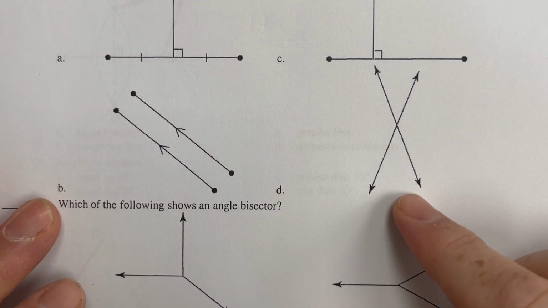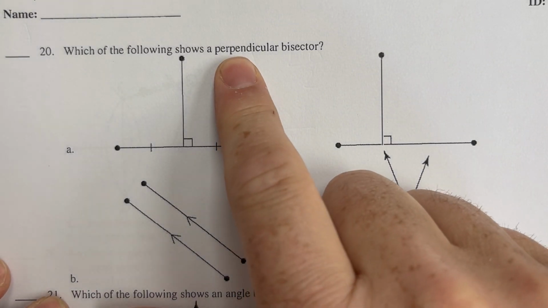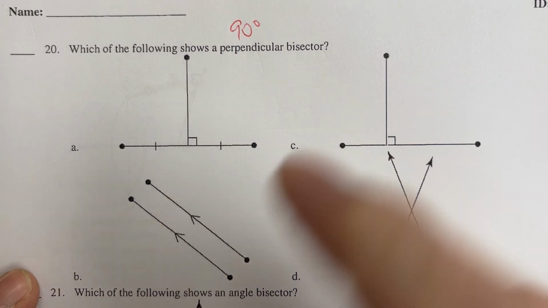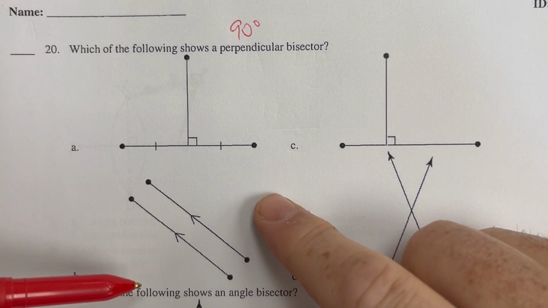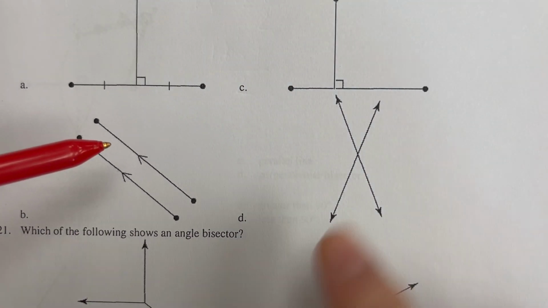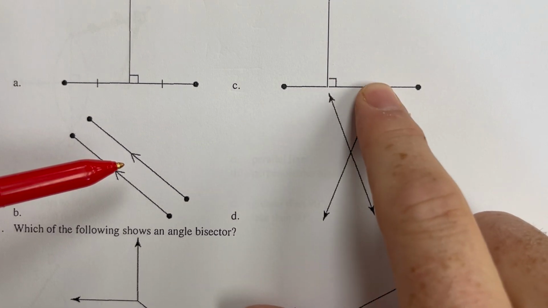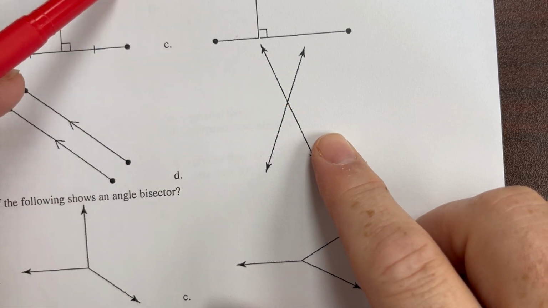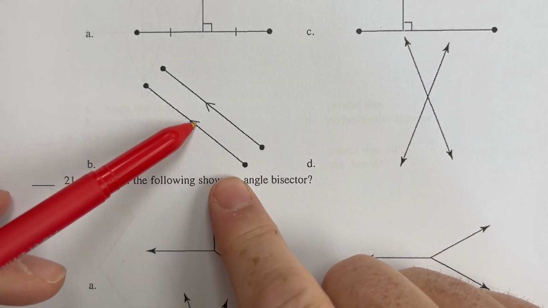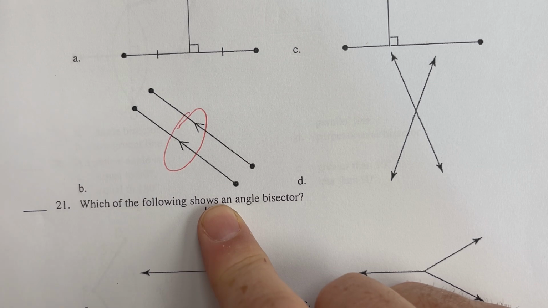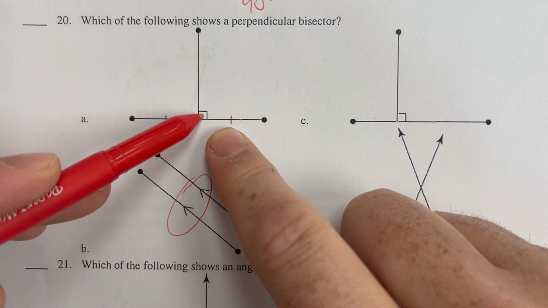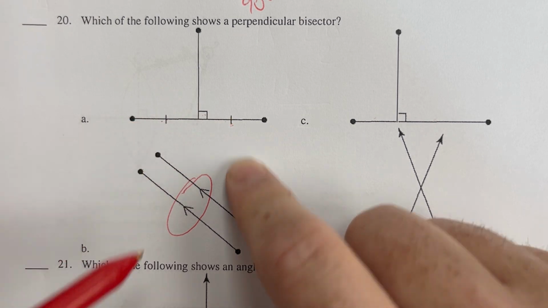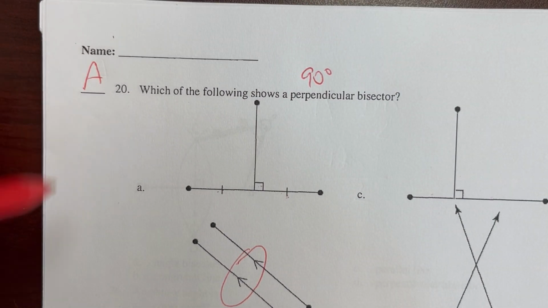Okay, perpendicular bisector. Remember, perpendicular means 90 degrees. Bisector means it takes a line segment and divides it evenly into two equal segments. This one divides it, but the two new segments aren't equal. This one is not at 90 degrees, so it's not perpendicular. This one has the symbols for parallel. This one is perpendicular, 90 degrees, and these two hash marks say this segment and this segment are the same. So the answer for that one is A.